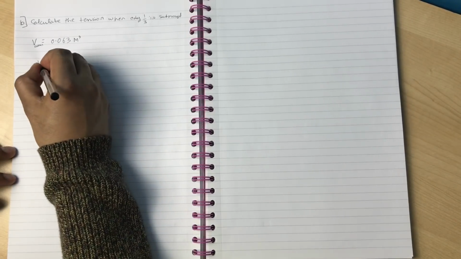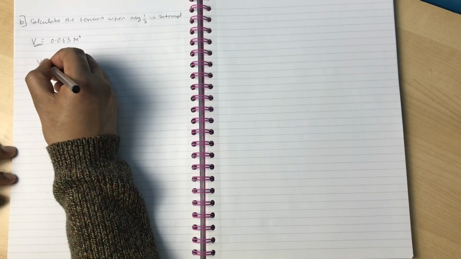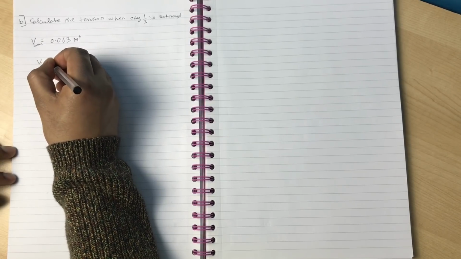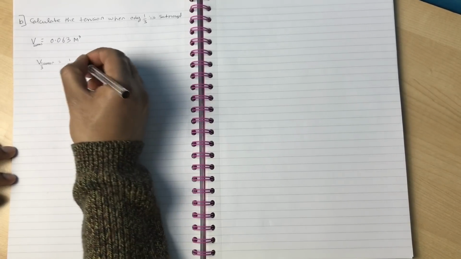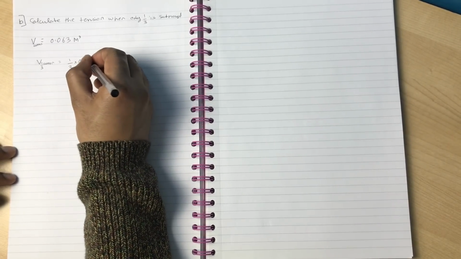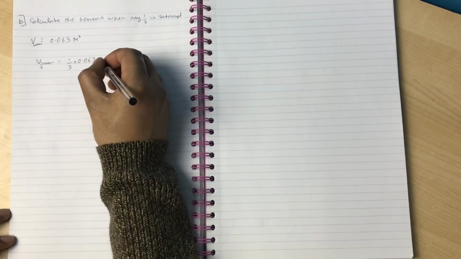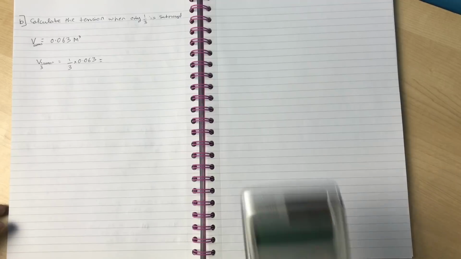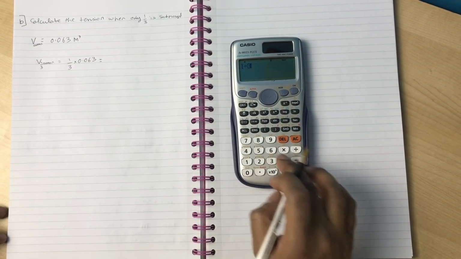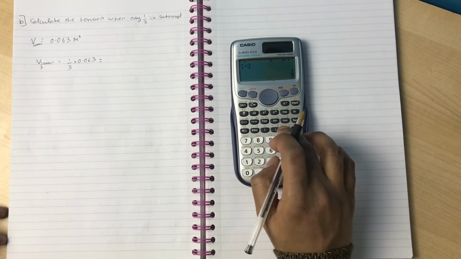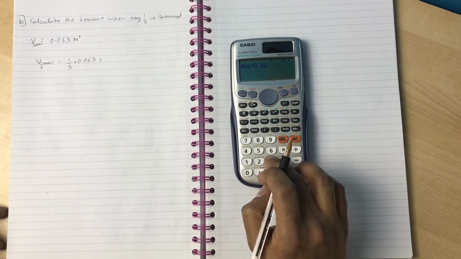So volume when only a third of the cannon is sticking in the water will be equal to a third times my volume 0.063 of the cannon. Get my calculator out, so 1 divided by 3 times 0.063.